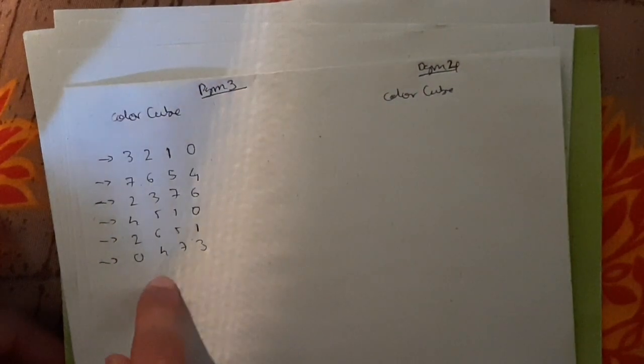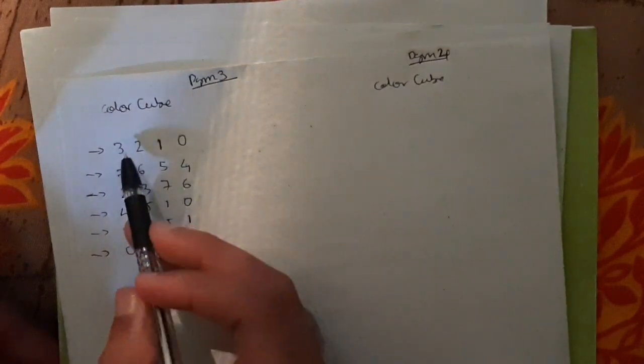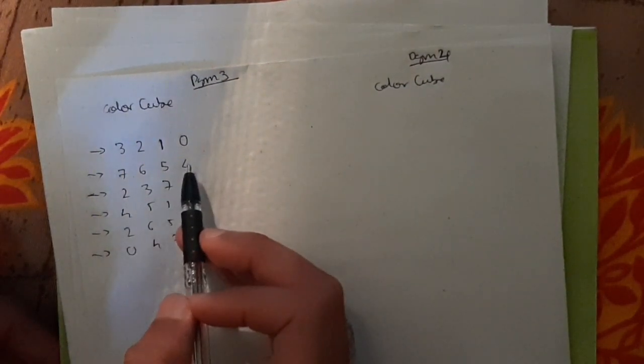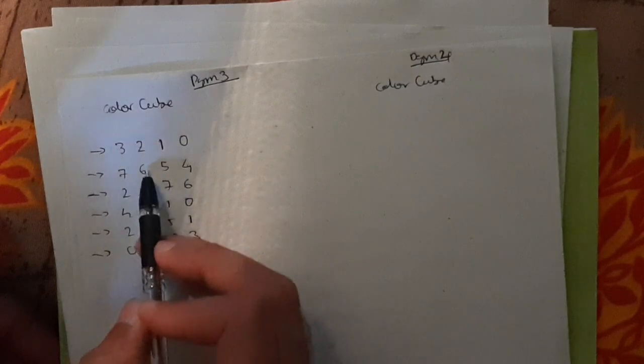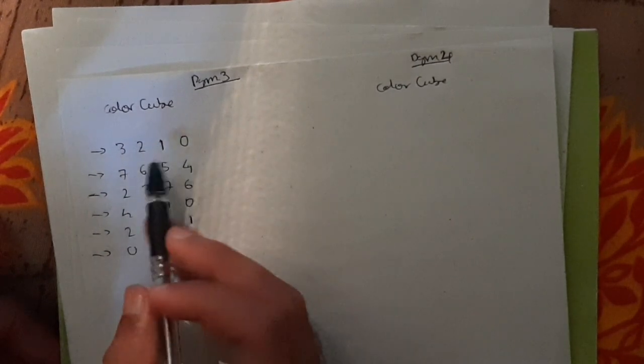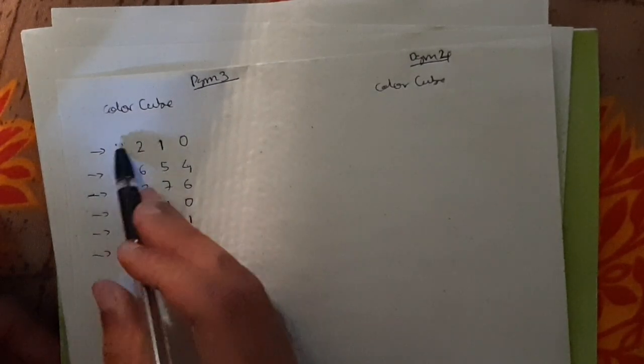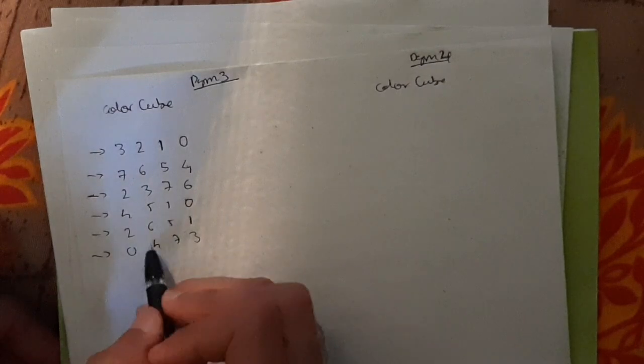I'll show you the program, how it looks, where you have to write this, but this is how you remember. To quickly wrap up what we did here: 3 2 1 0 7 6 5 4. Easily you can remember, right? And then start from here: 2 3 7 6, write here 2 3 7 6. Then 4 5 1 0, write 4 5 1 0. After that take the middle part: 2 6 5 1, and start from here: 0 4 7 3. That's for the third program.